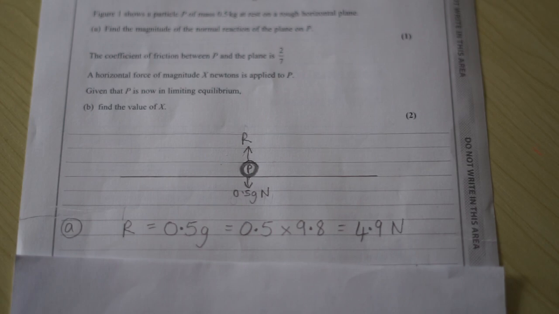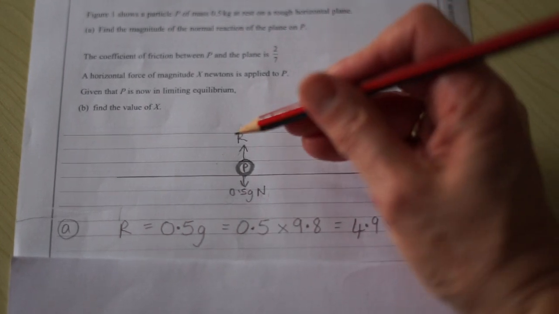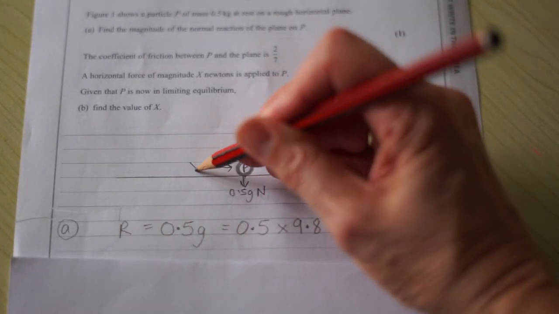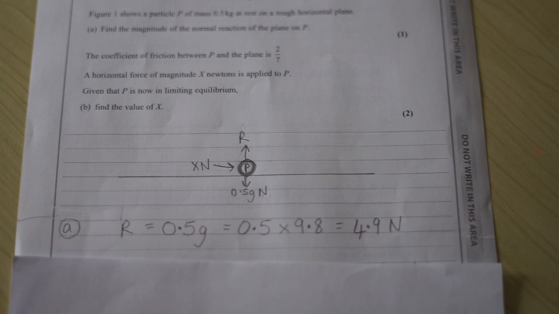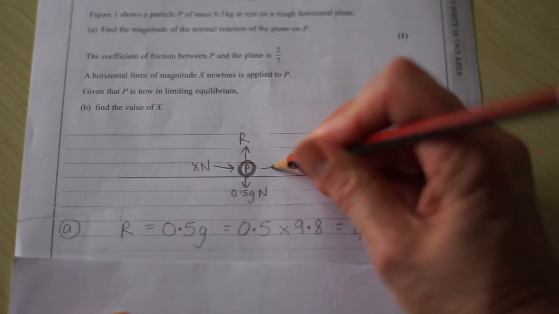So part B, a horizontal force is applied to P. Let's mark that on as x newtons. P is now in limiting equilibrium, which means that the maximum force is being applied to it before it starts to move. There must be an equal and opposite force in the other direction. We're told that P is on a rough surface, therefore we know that the force in the other direction that's stopping P moving is friction. There it is.